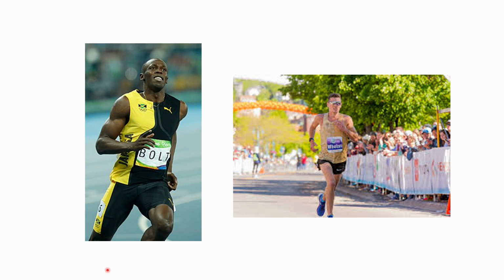So based on the last couple of slides, what would suit this athlete best, and what would suit this athlete best? Which one of the two mechanisms that we discussed?